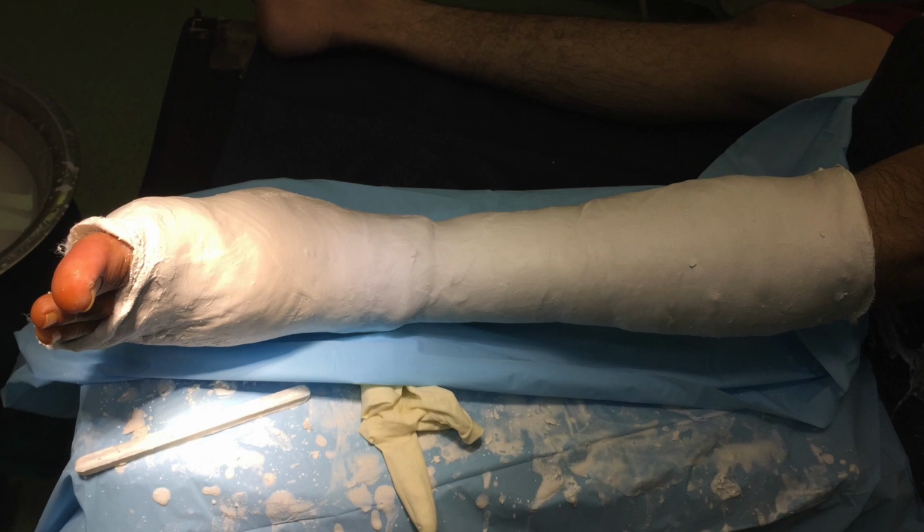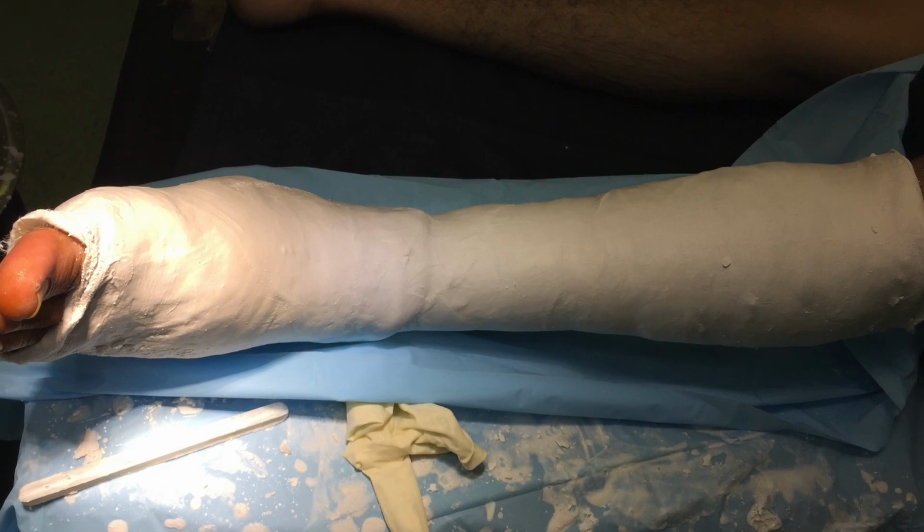So this is the position of the cast that is being applied.